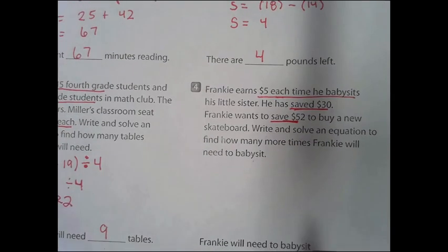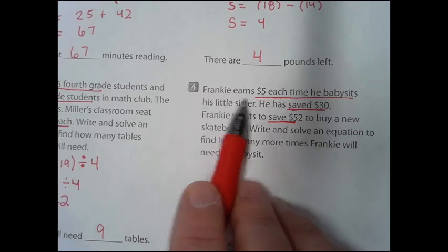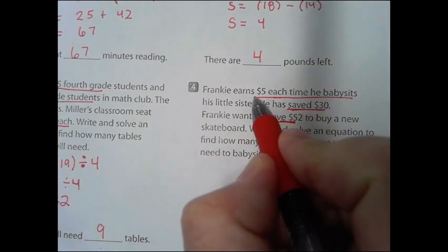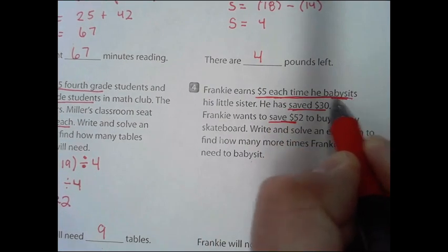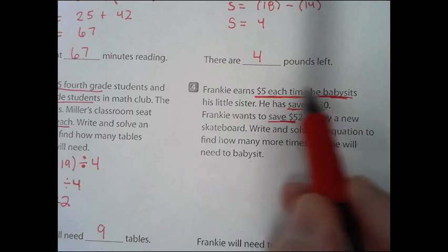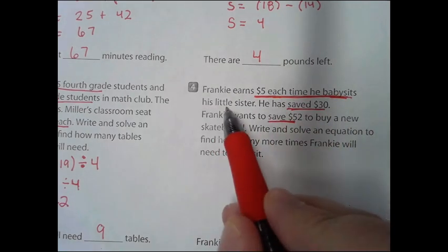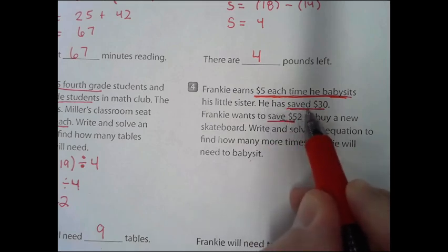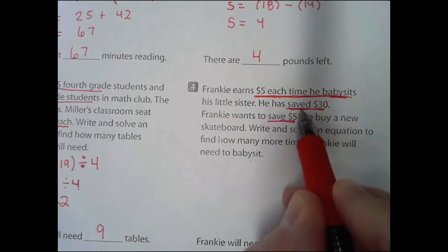All right, let's look at number 4. So here it says Frankie earns $5 each time he babysits. And I underlined that, and we're not going to use this information right away, but we're going to use it later on in the problem. So he earns that $5 every time he babysits his little sister. Now, he saved $30. That's also important.